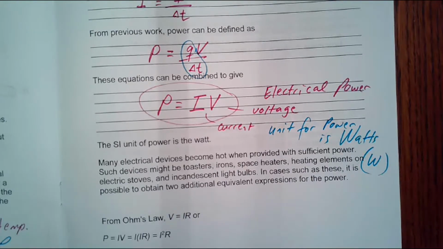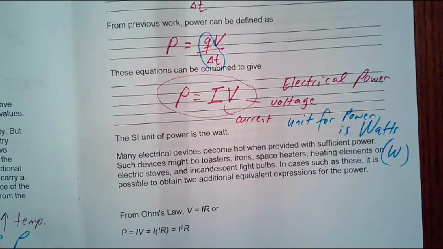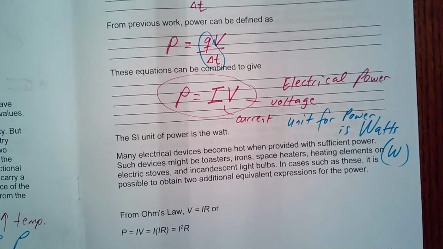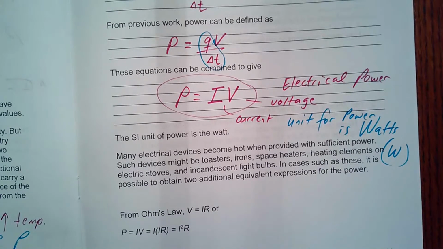He was working with steam engines. I might post a little video about a brief history of all these terms that we're looking at. The coulombs, ampere, volt, watts, all named after people.